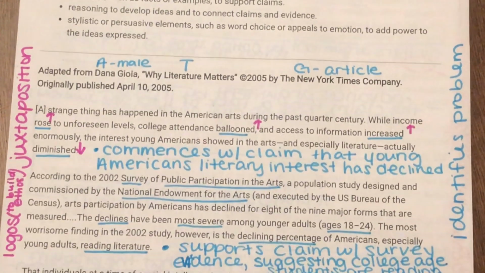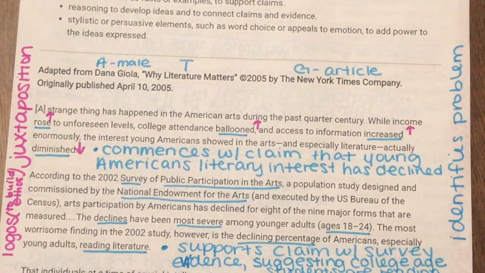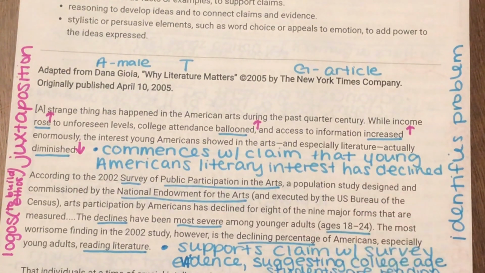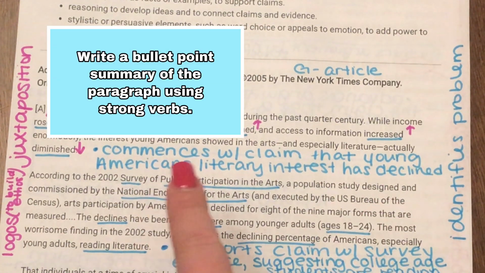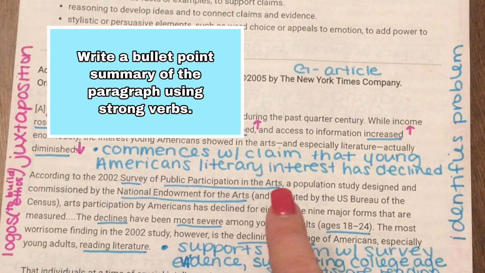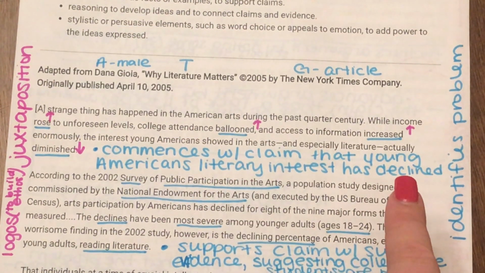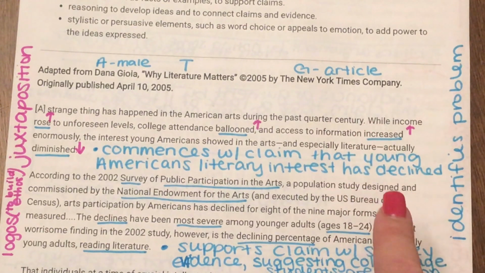Now, I have written all over this, but I want to show you guys what I do when I annotate, and you can take parts of this, you can adapt it in different ways. What I recommend doing is a bullet point summary after each paragraph. And so here it says commences with claim that young Americans' literary interest has declined. Okay, so it's summarizing what this paragraph says.